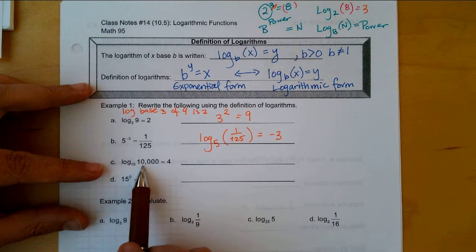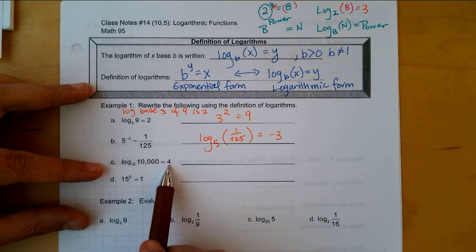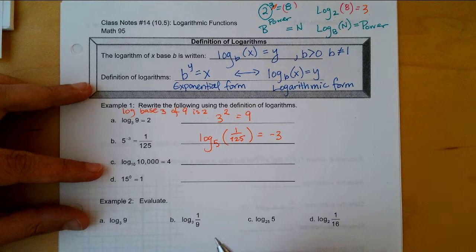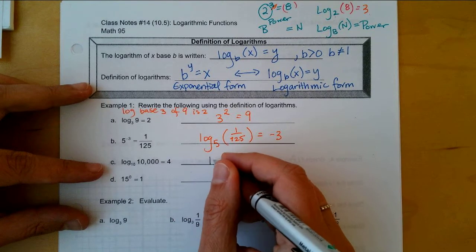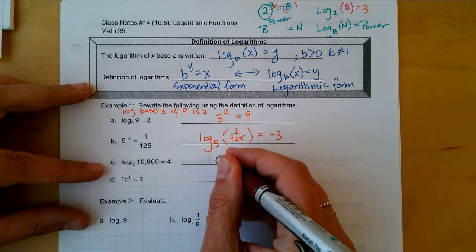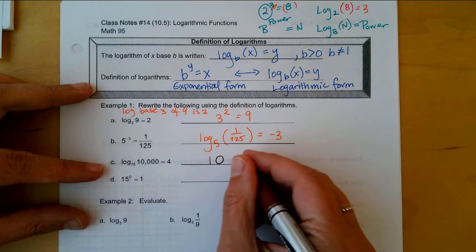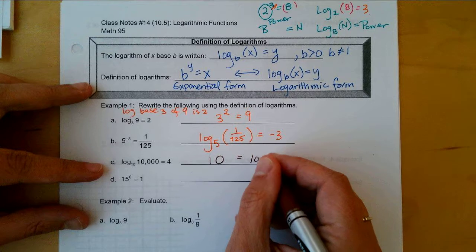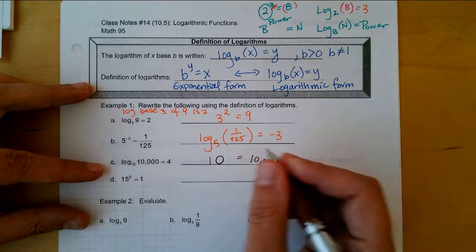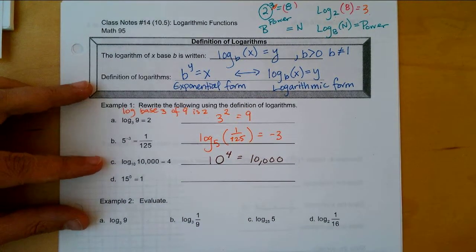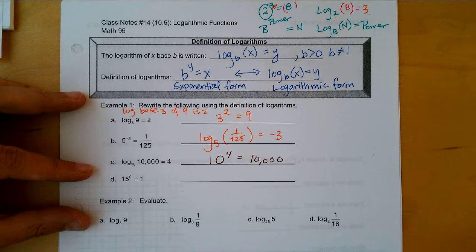Log base 10 of 10,000 equals 4. How would we write that in exponential form? The base is 10. The number you get is 10,000. What exponent did you need? 4. 10 to the 4th power is 10,000.